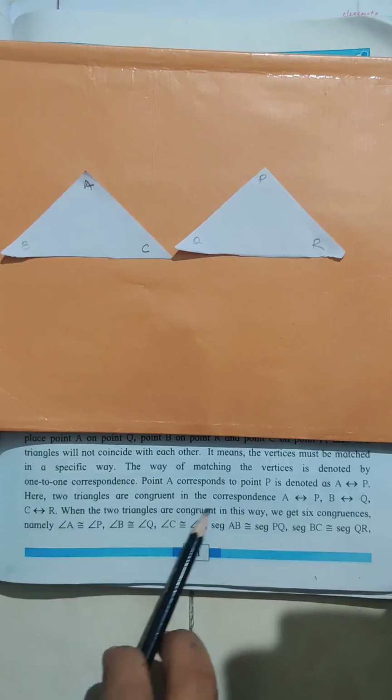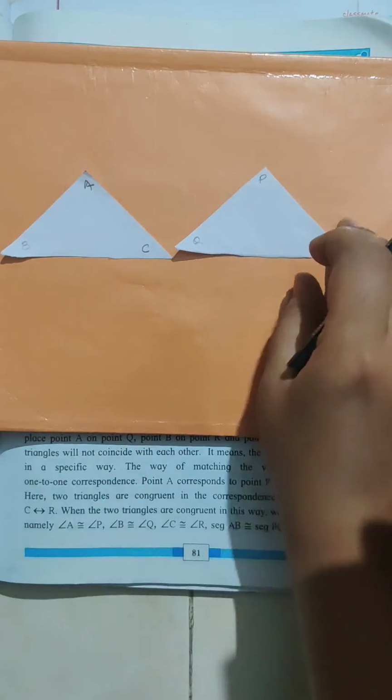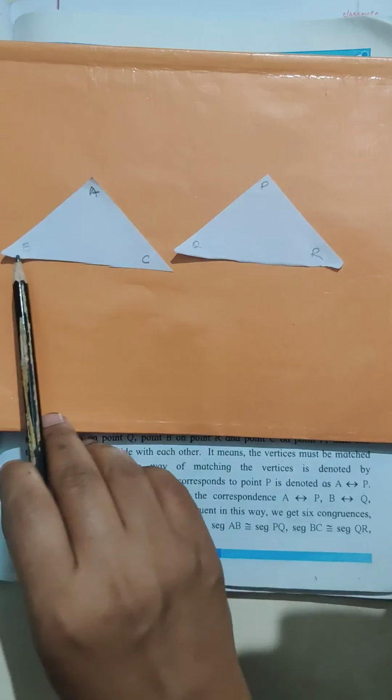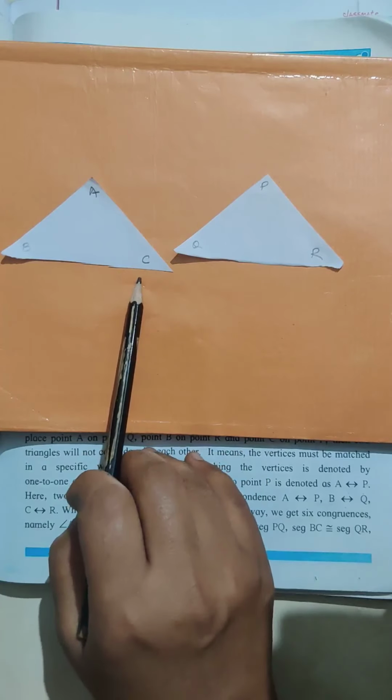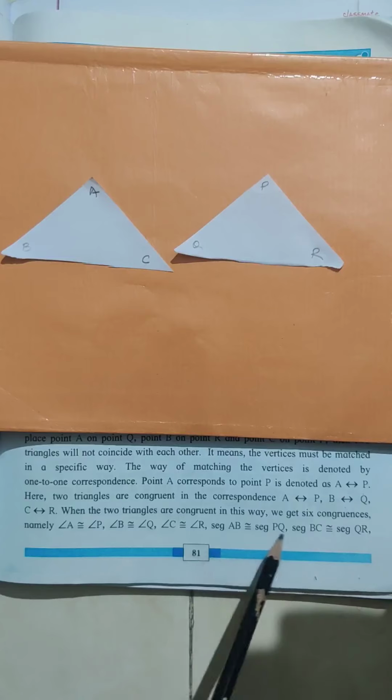Here two triangles are congruent in the correspondence, A to P, B to Q. When I am placing this triangle over this triangle, B is overlapping with Q. At the same time, C is overlapping with R. So I can say A has one-to-one correspondence to P, B has one-to-one correspondence to Q, and C has one-to-one correspondence to R. At the same time, we are having angles also which are congruent. So we will write them as angle A congruent to angle P, angle B congruent to angle Q, angle C congruent to angle R, and the remaining sides that I have explained to you earlier.